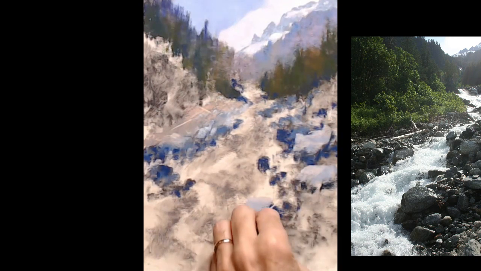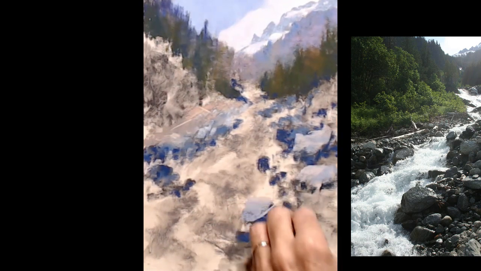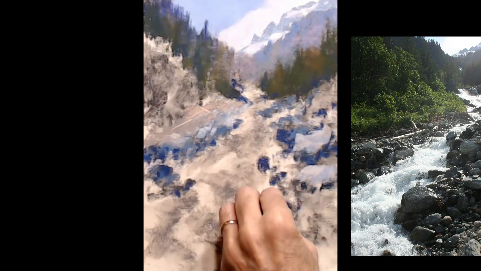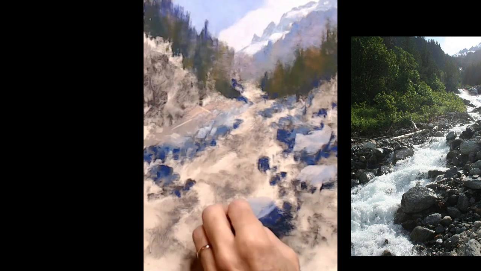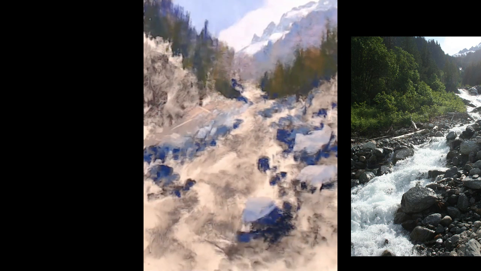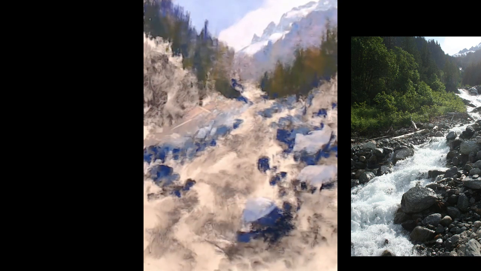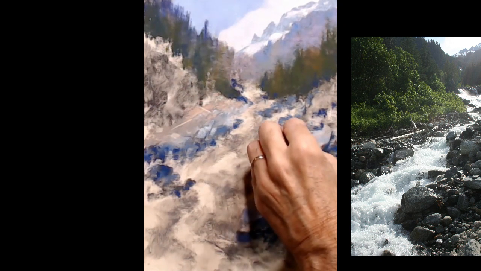It's the largest rock or boulder in this scene, and by generating that as a rather dark value and adding about two more dark value rocks on the right side, it guides the eye again up the river.